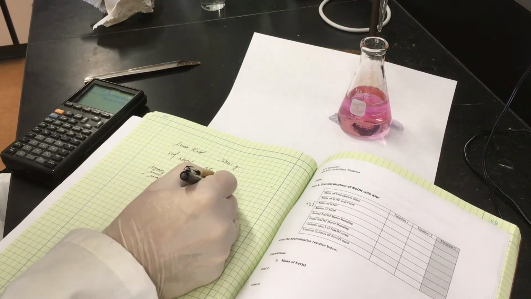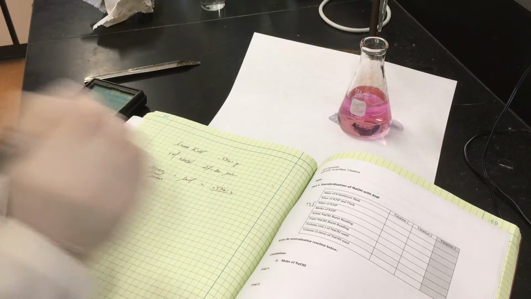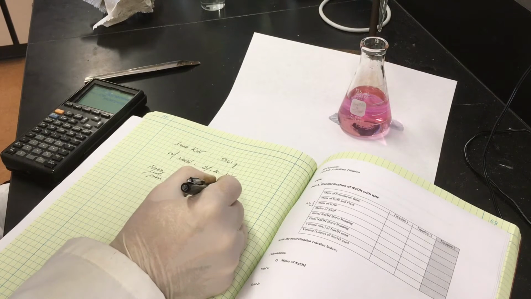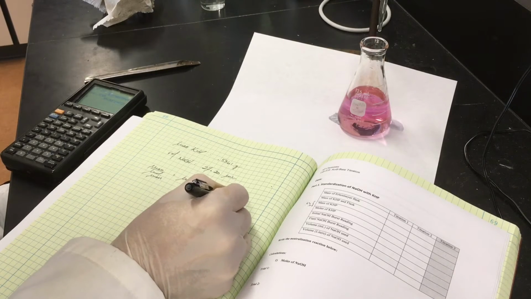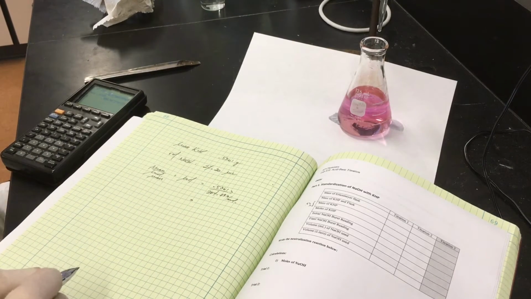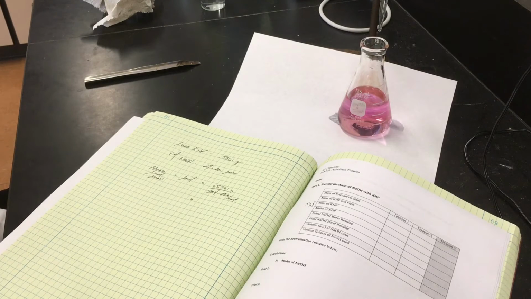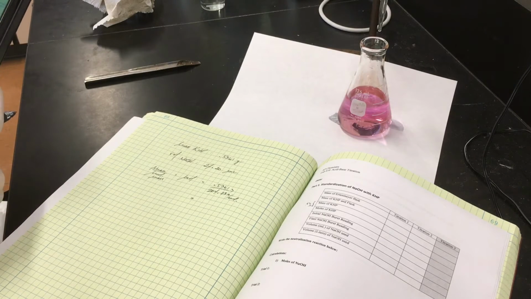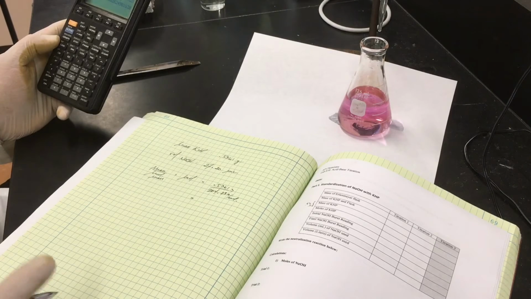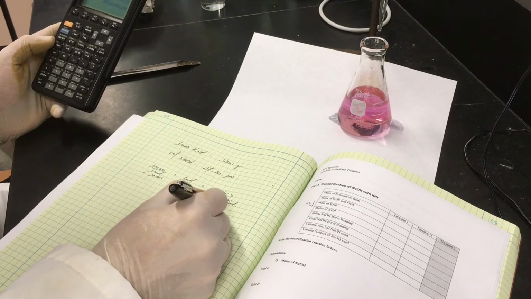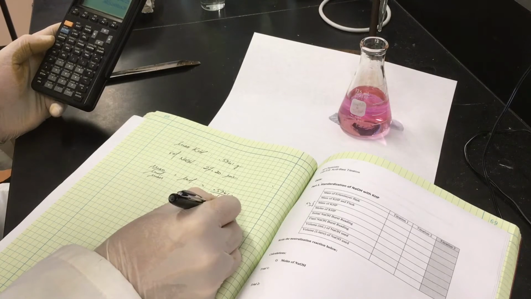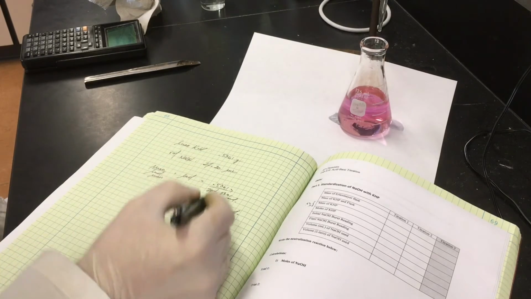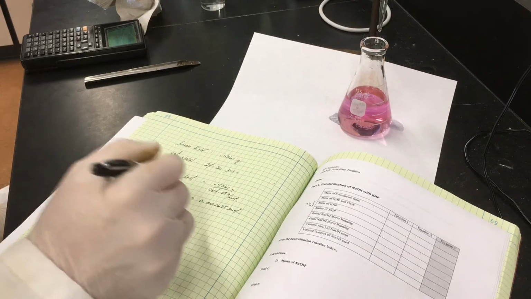And so the mass is 0.5361 grams, and the molar mass is 204.23 grams per mole. And so therefore that's going to give us our number of moles, which is 0.002625. And so those are moles of KHP, which at the same time are the moles of NaOH, because the moles of acid are equal to the moles of base.